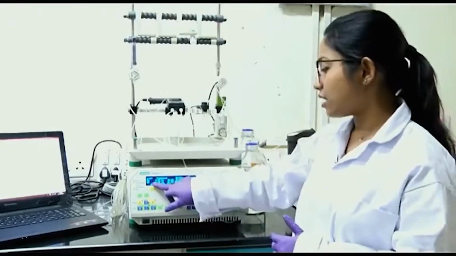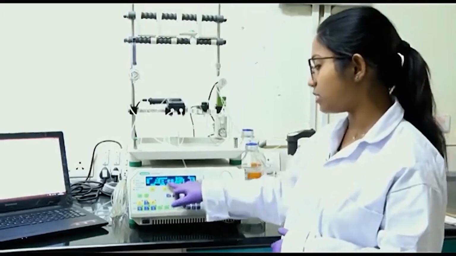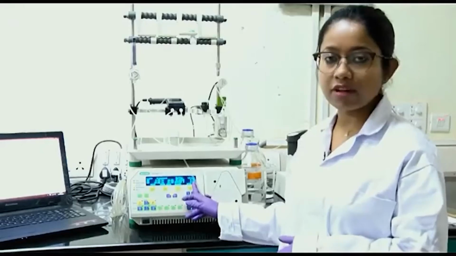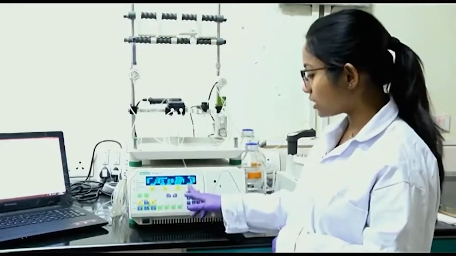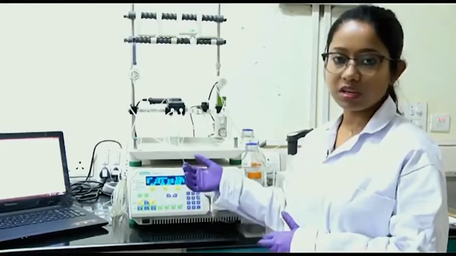And then at the last step we have only buffer B, so from 18 minute to 21 minute only buffer B will run. All the flow rates are the same, 5 ml per minute, and I have set up the program like this. Based on your requirement you can change it.